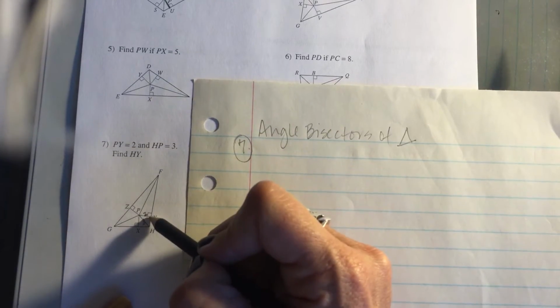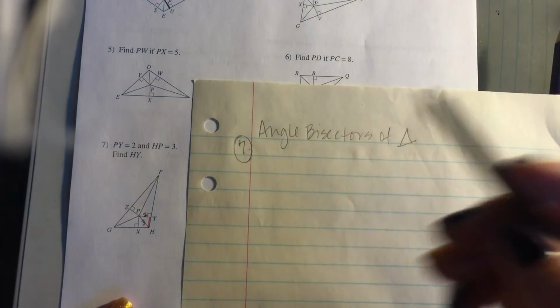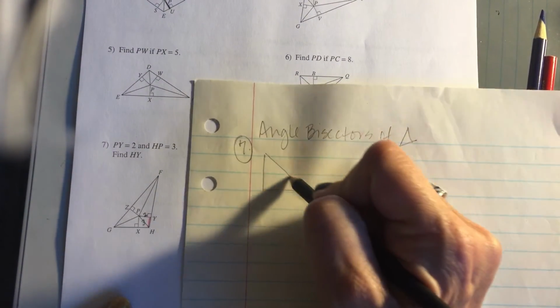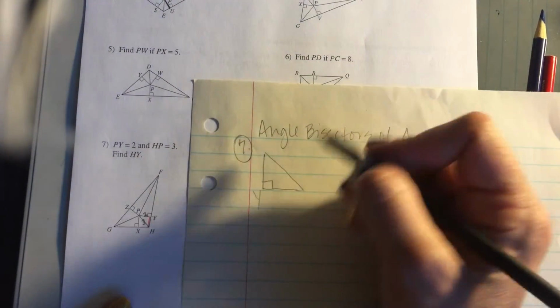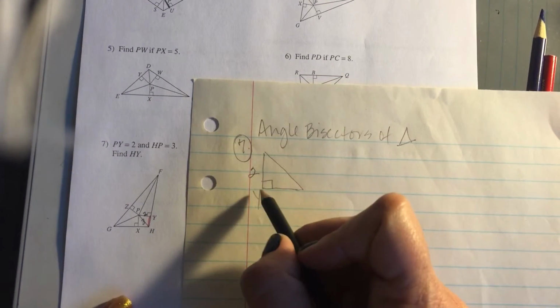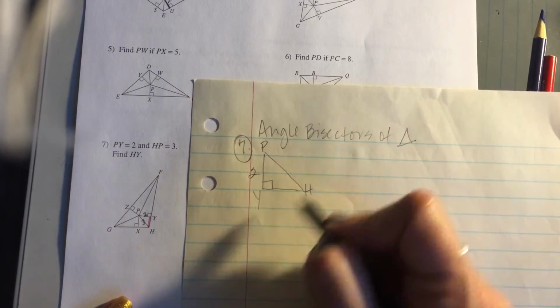And actually, what we're challenged with is finding out what this little measure H to Y is. So I'm actually looking at, and I'm going to take this over and put it on my line paper. I'm looking at a little triangle. Y, I know that's going to be a right angle at Y because it sits next to a right angle marking here. And this would be our P here, this would be our H.